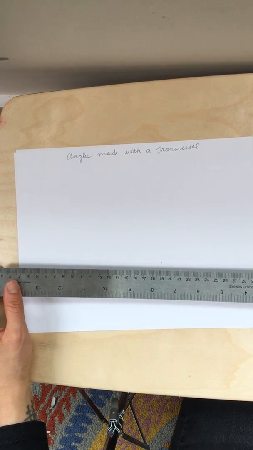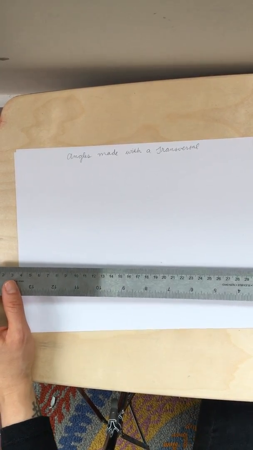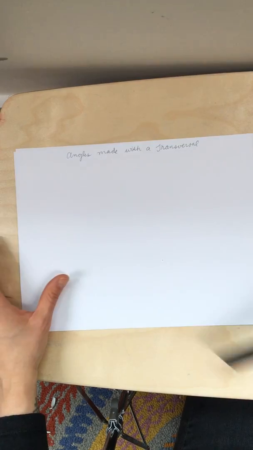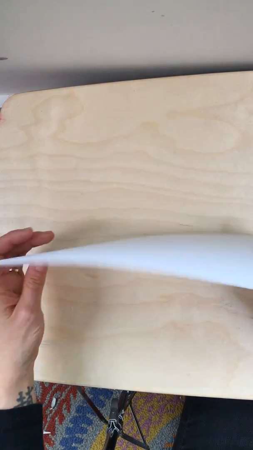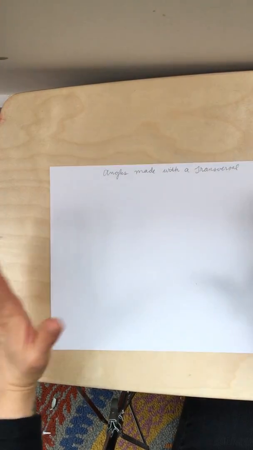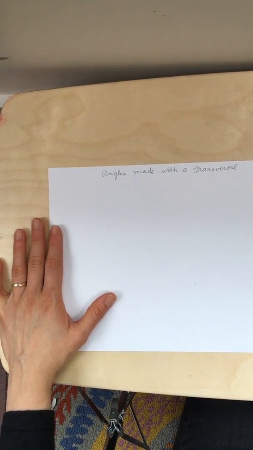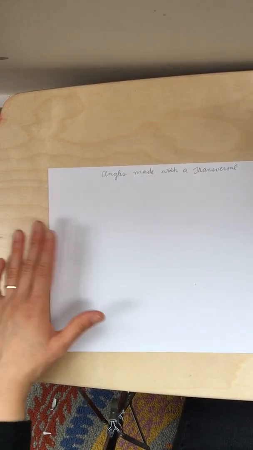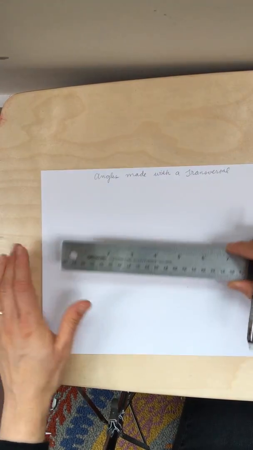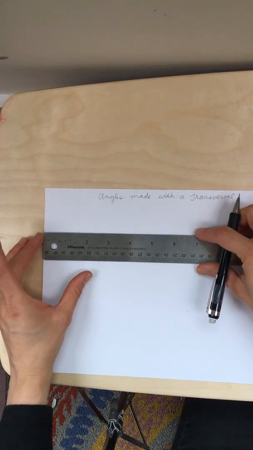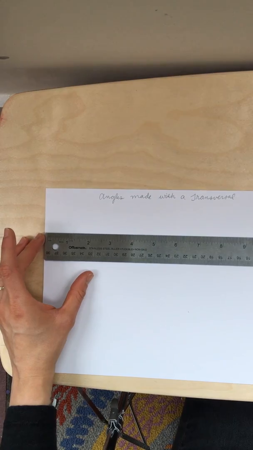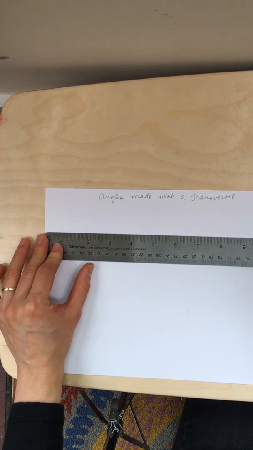You know that angles are formed when you have intersecting lines. And today we're going to look at what happens when you have a pair of parallel lines and then you cut those lines with a transversal. To make parallel lines on your paper, take your ruler and make sure that the edge of the ruler is flush against one of the edges of your paper.